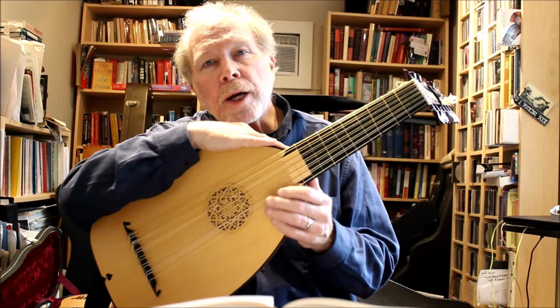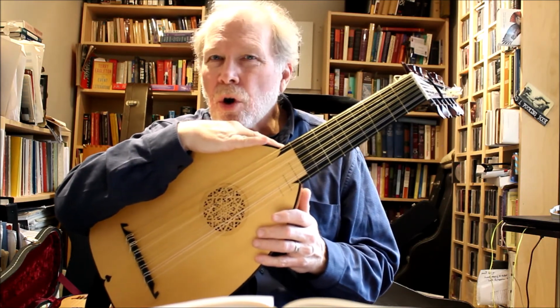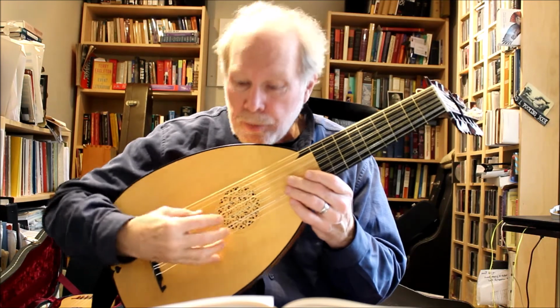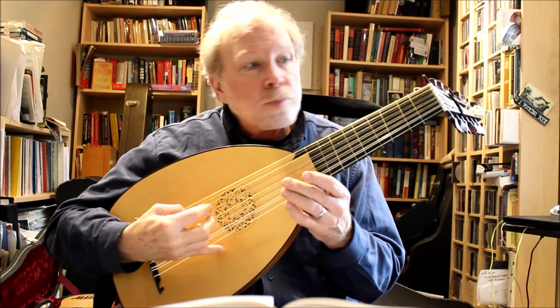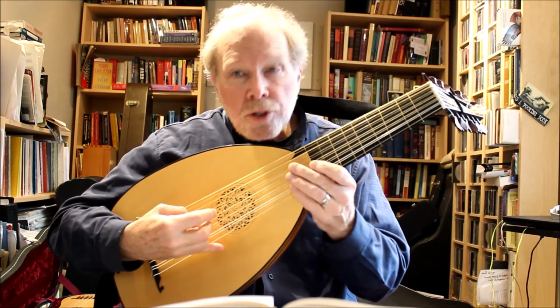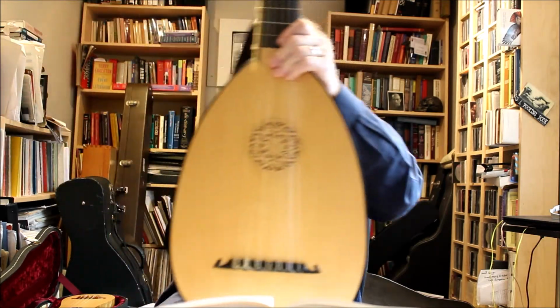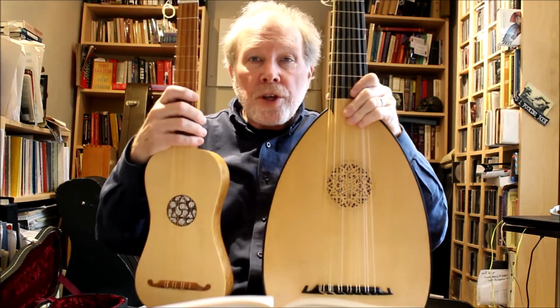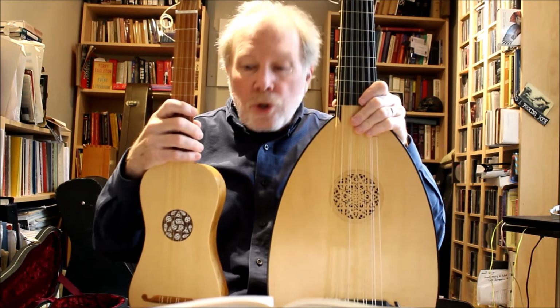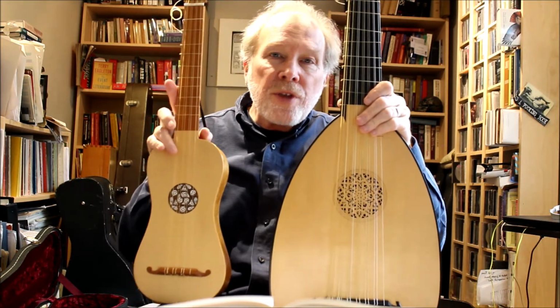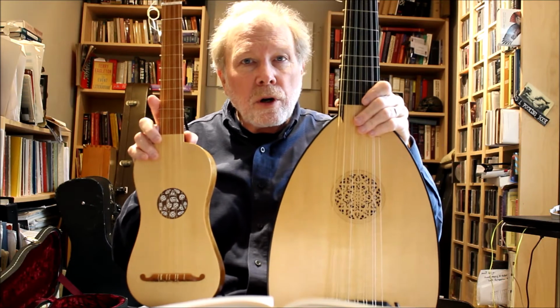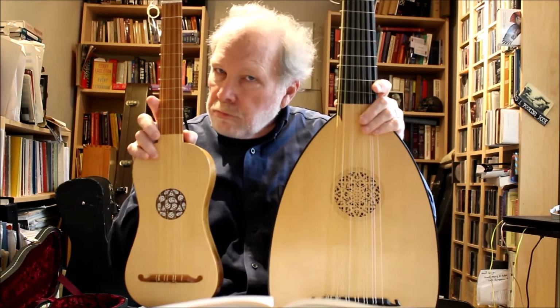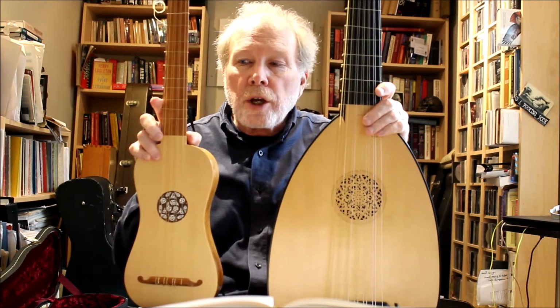Now, you might say, well, the lute kind of looks like a guitar, it kind of plays like a guitar. It is played with the fingers plucking here and fretting up here, but it's not a guitar. In the Renaissance, this was a guitar. So what are the differences between this instrument, the guitar, and the lute? Pretty striking if you take a look at them.